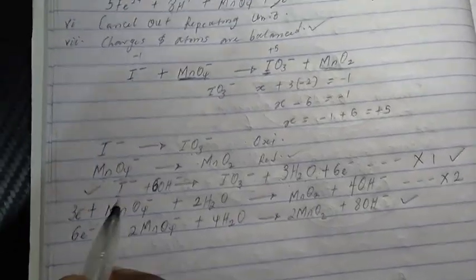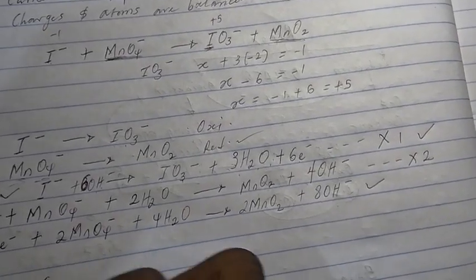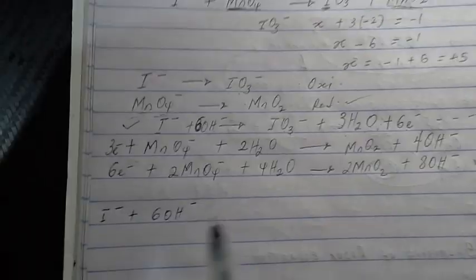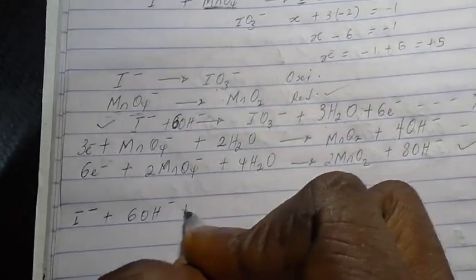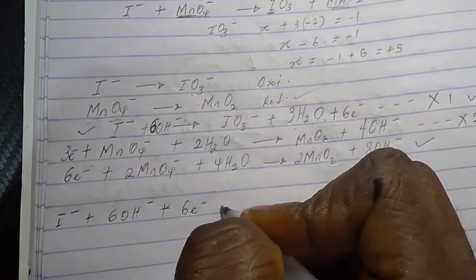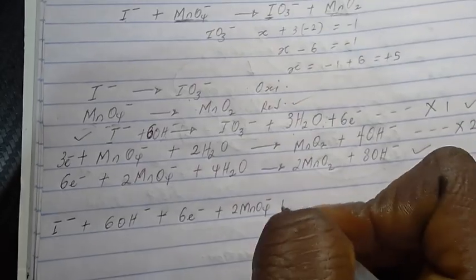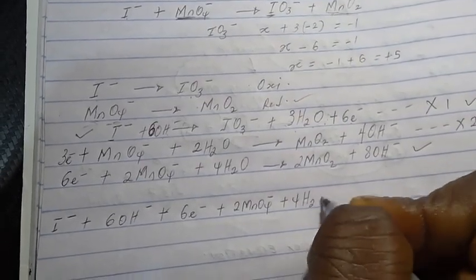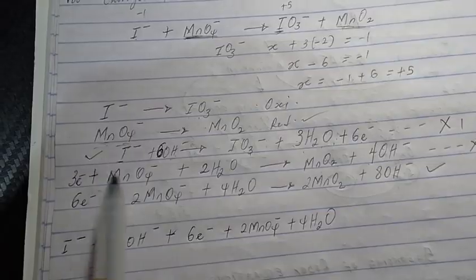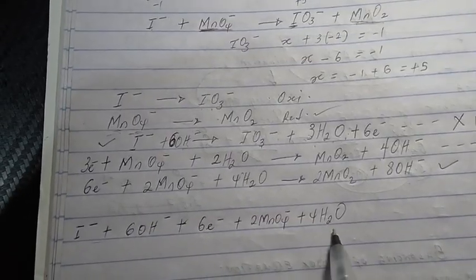So let's add this equation and this equation together now. Do you get that? So what's on the left hand side? That is I minus plus 6OH minus, then plus all the ones on this side. That's 6 electrons plus 2 MnO4 minus plus 4H2O. So I'm adding everything on the reactant side here and everything on the reactant side here. You get that, that's the whole thing here.